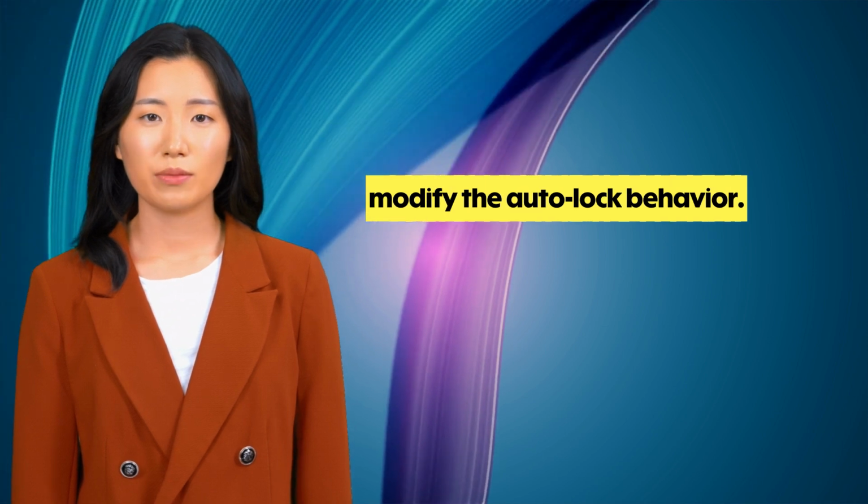Disabling or adjusting the auto lock timer on Safari involves changing your device's settings rather than Safari-specific settings. Follow these steps to modify the auto lock behavior.